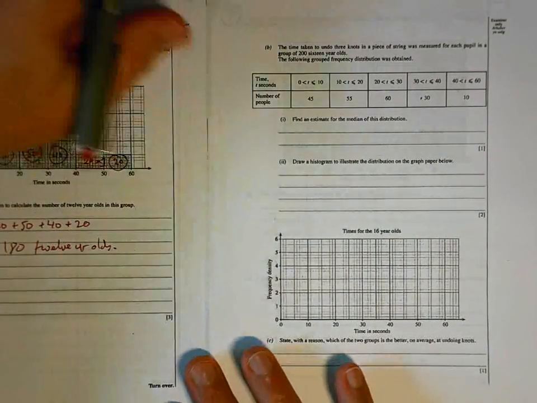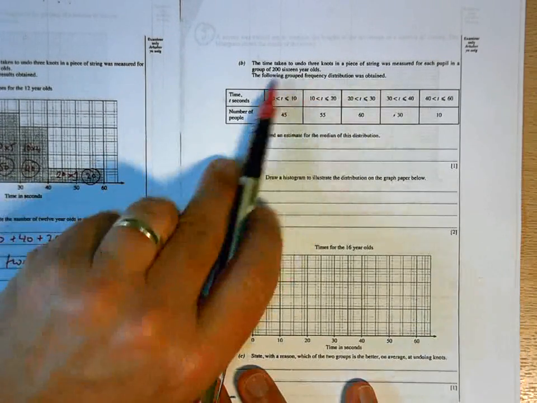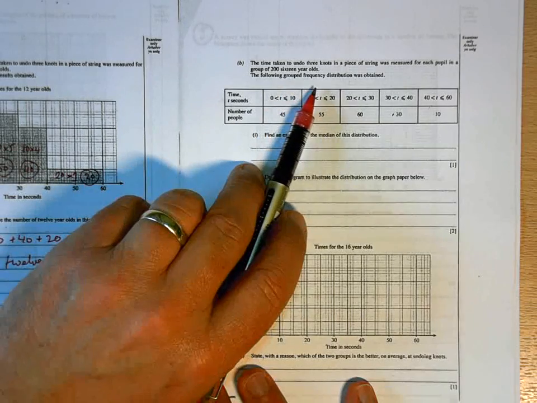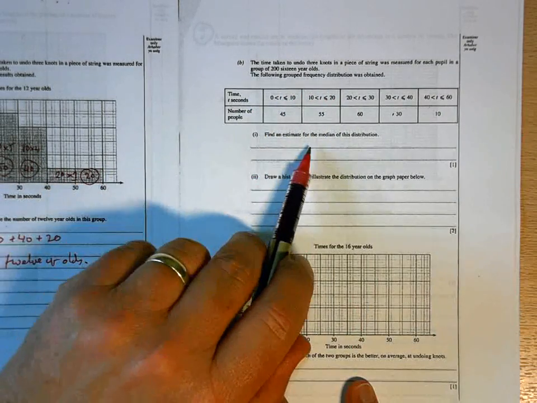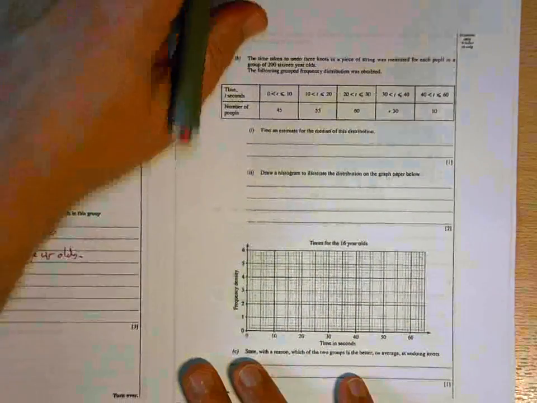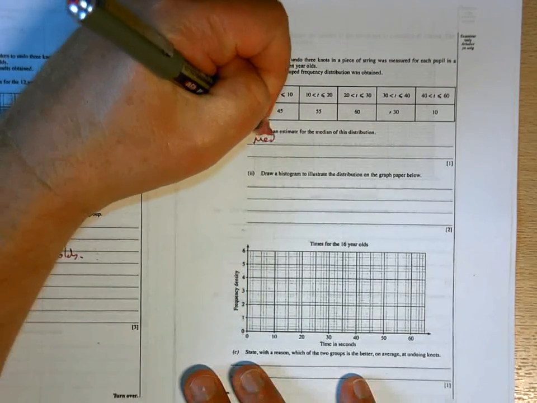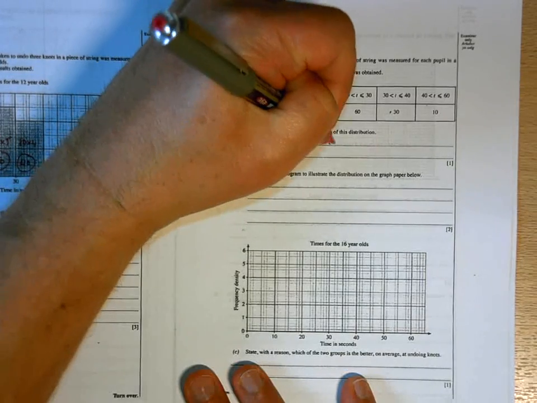Part B. The time taken to undo 3 knots in a piece of string was measured for each pupil in a group of 16-year-olds. The following group frequency distribution was obtained. Find an estimate for the median. So this was like we did in the second question. This time the median is going to be the 100th student, because there are 200.